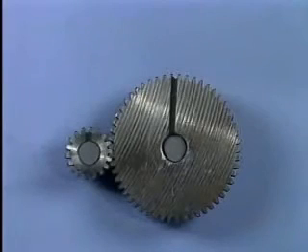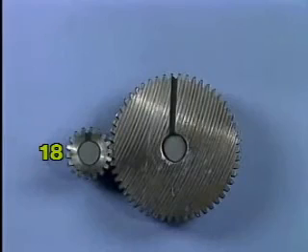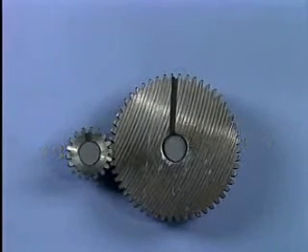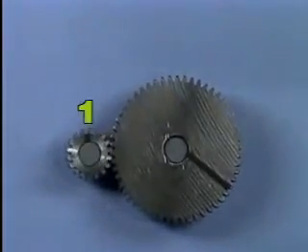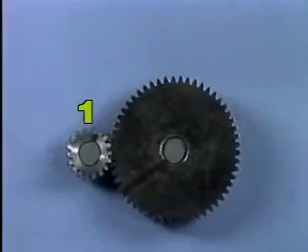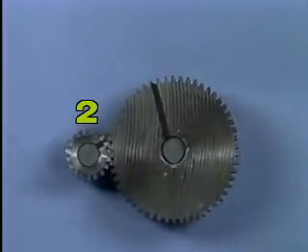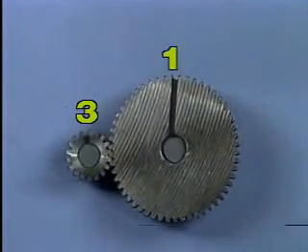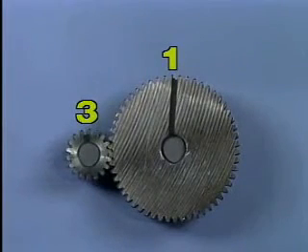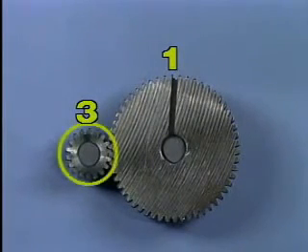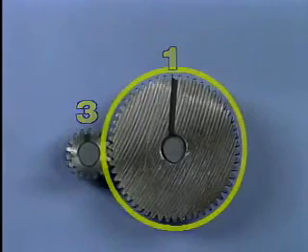In this example, a pinion with 18 teeth is mounted on a motor shaft and is meshed with a larger gear that has 54 teeth. During operation, the pinion makes 3 complete revolutions for each single revolution of the larger gear. This relationship in which the gear turns at 1/3 of the pinion speed is a result of the number of teeth on the pinion and the larger gear.